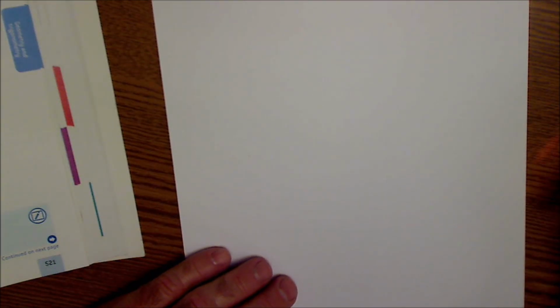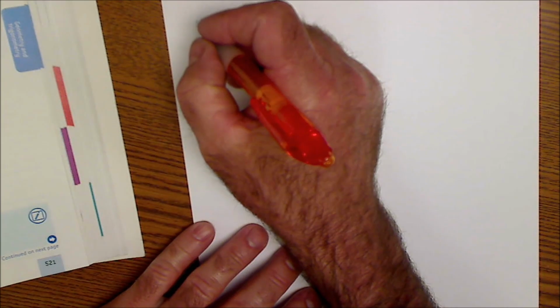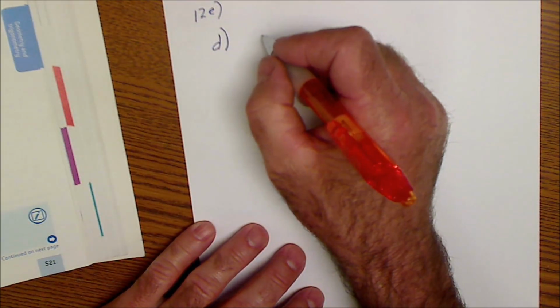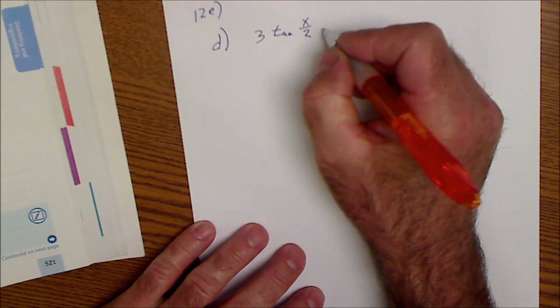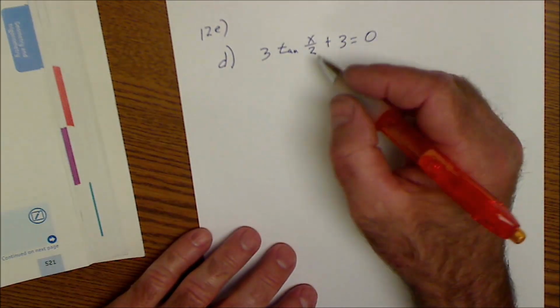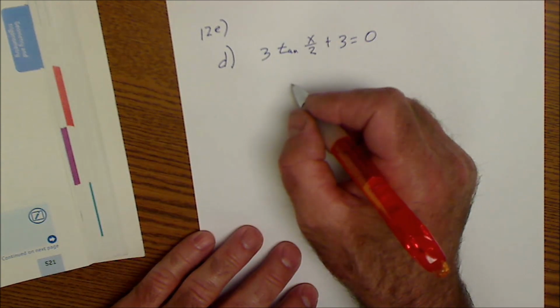Let me do one more. Let me do part D here. So this is section 12E, number D. It says 3 tangent of x over 2 plus 3 is equal to 0. Again, this is the same domain. First thing I'll do is I'll subtract 3 from both sides.